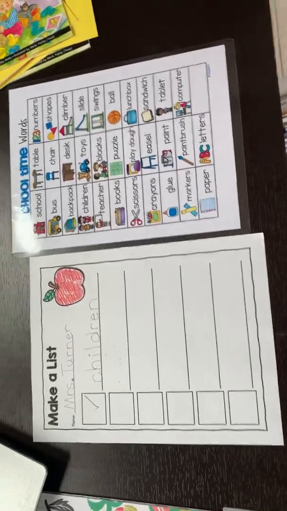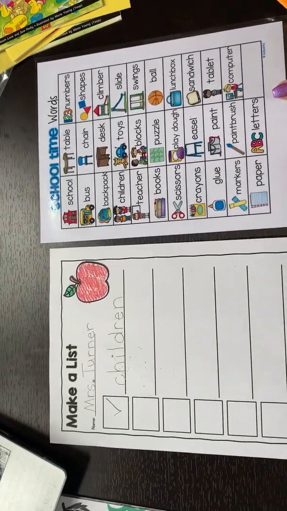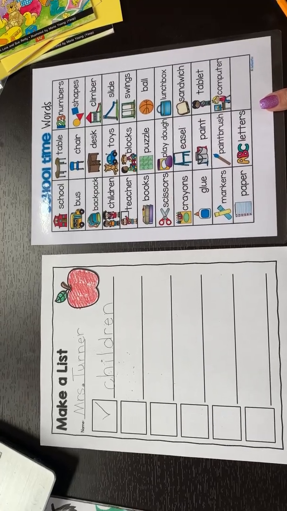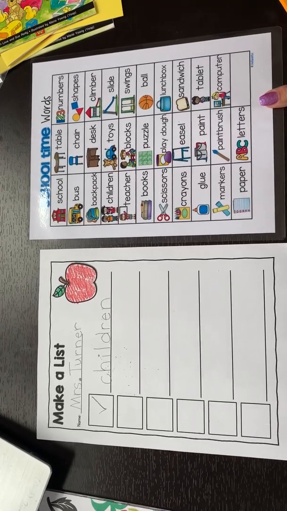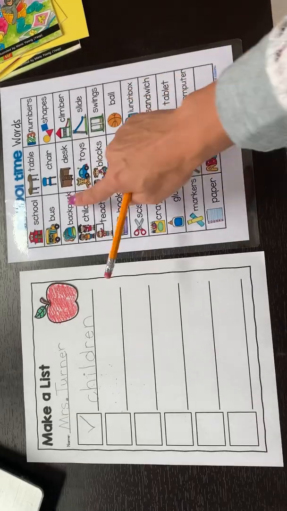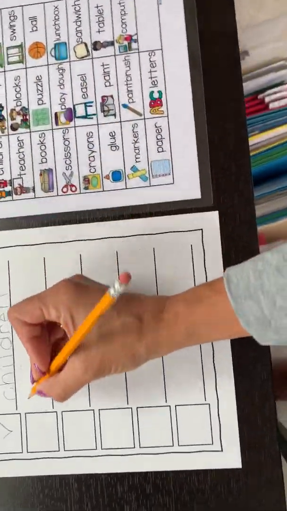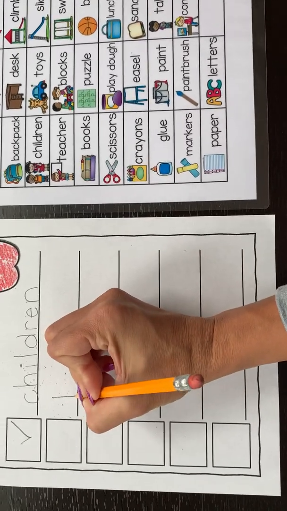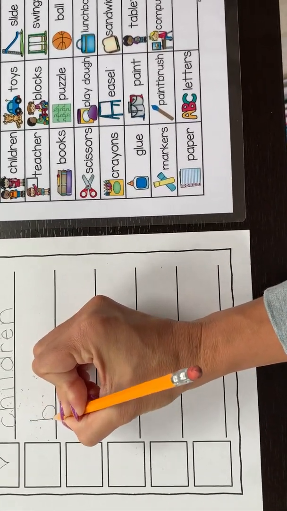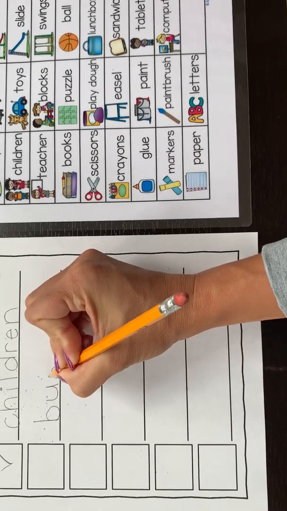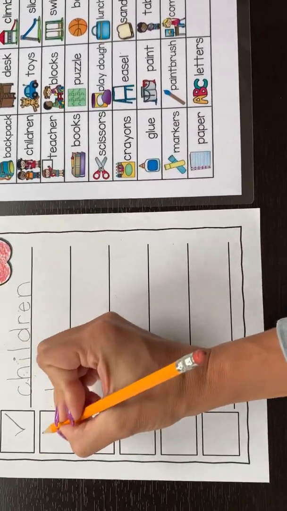Okay. Now this assignment might take a while, so if you need to take a break in between doing this assignment and go do something else, it might take a while to do. When I was younger, I used to ride on a bus. I'm going to write bus. B U S. Bus. I wrote bus.